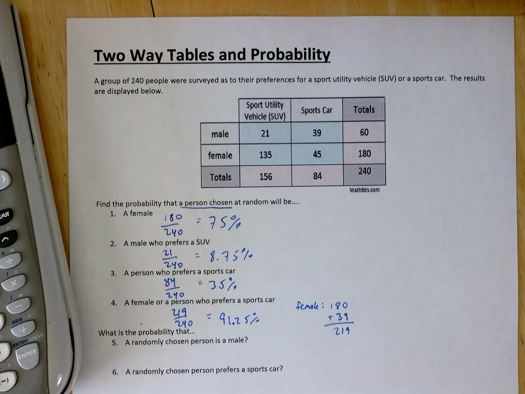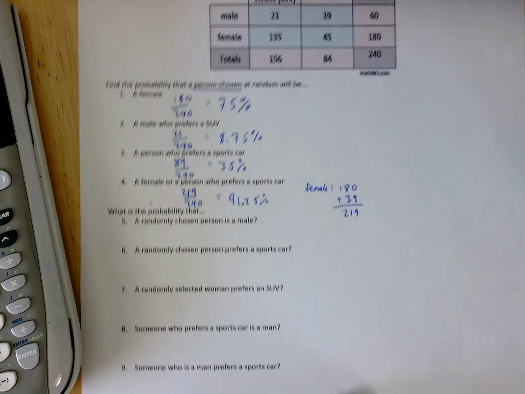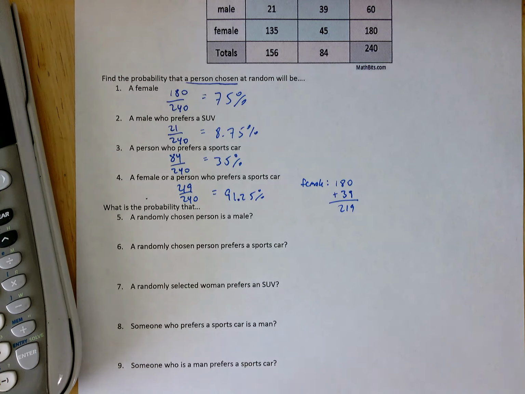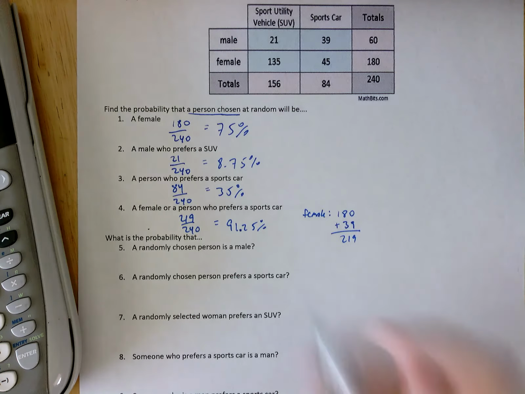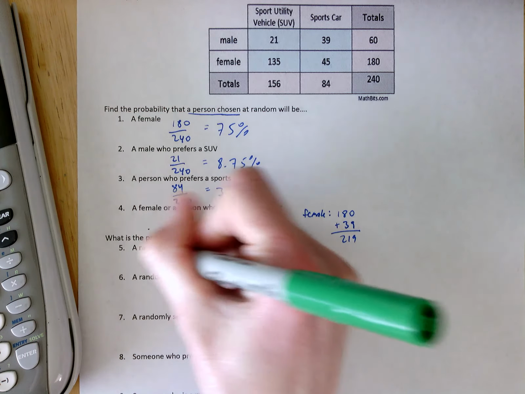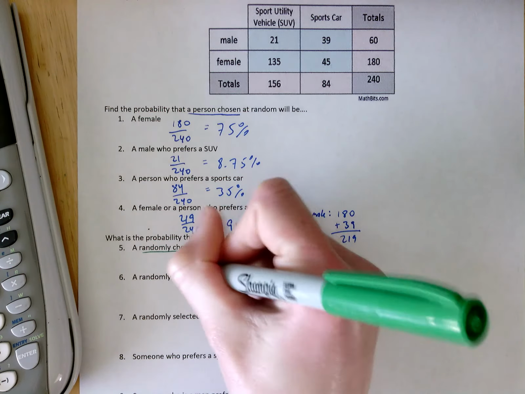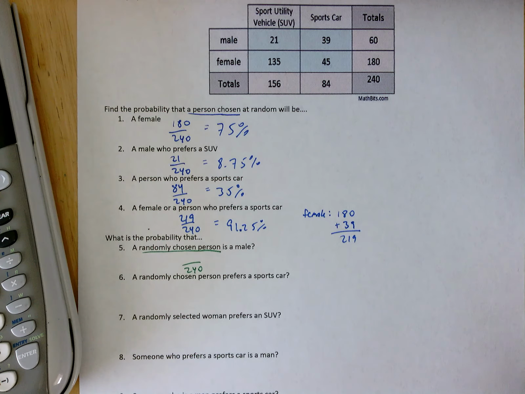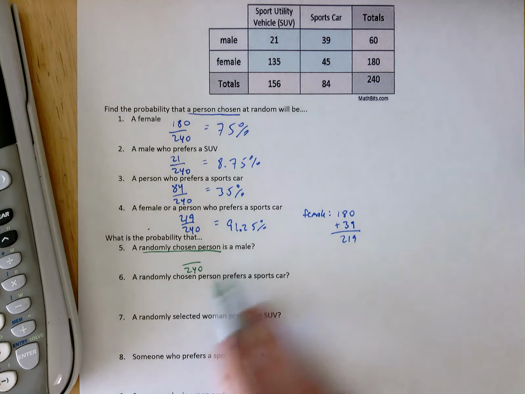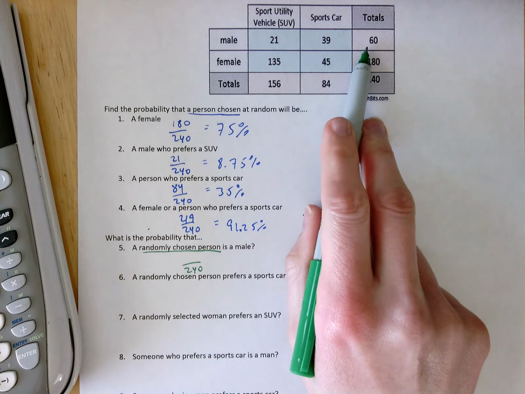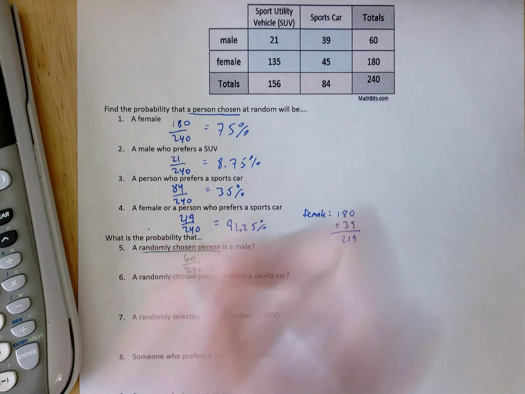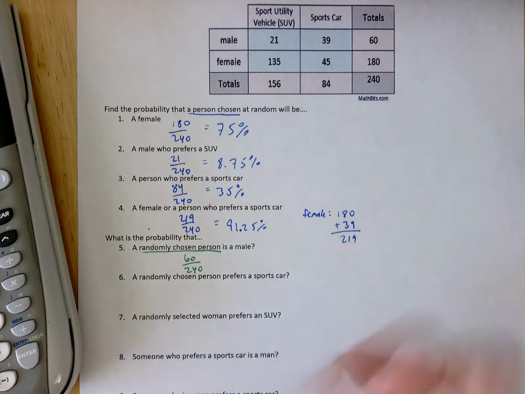All right, now these next questions are more how you're going to see them phrased for the most part. So we want to find what's the probability that a randomly chosen person is male. Again, you've got to pay attention to what you are choosing from, and you'll see what I mean about this in just a minute. So we're doing a randomly chosen person, still choosing from the people, and then we want them to be male. Well, there were 60 males. So it's 60 out of 240, which is 25%.